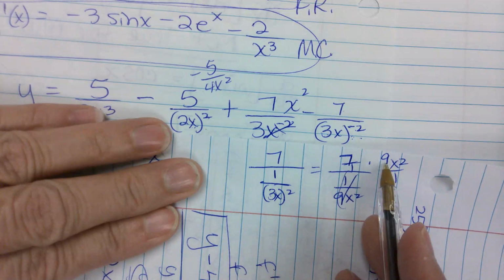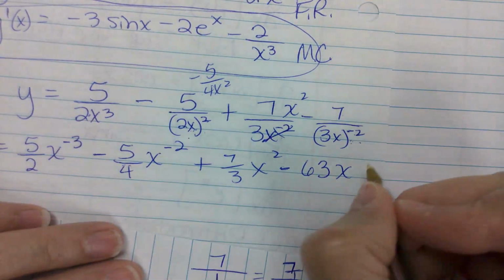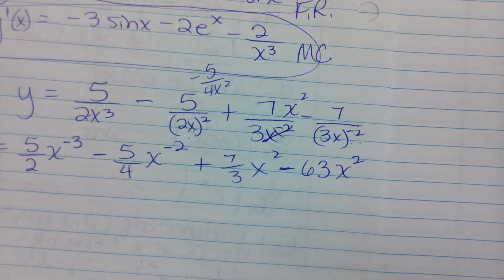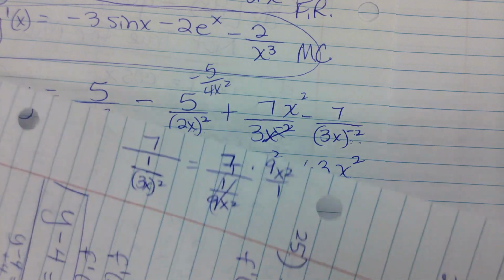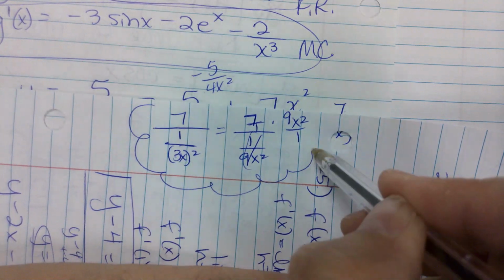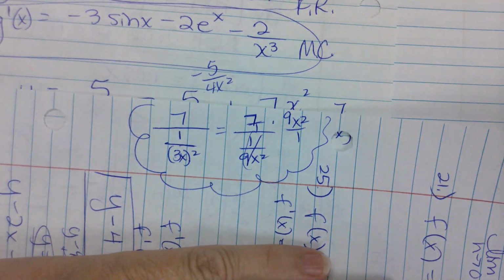Whoa, that happens to be what? 63x squared. Well, why didn't that happen with the other one? Because now parentheses. Can I see that picture? Yeah, parentheses. This one, can I see that thought? My thought cloud. I'm sorry, my thought bubble right here. There's no way I can do this for myself.